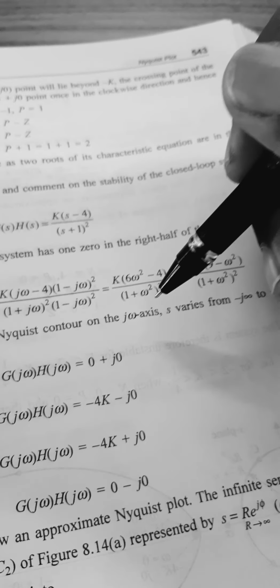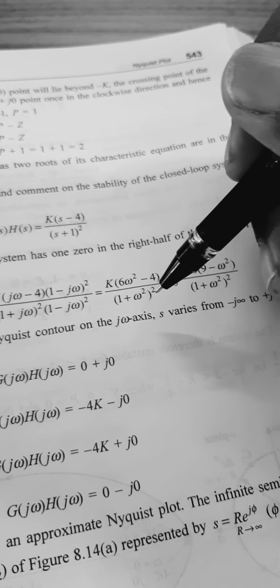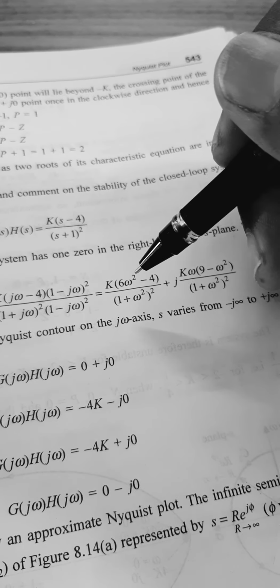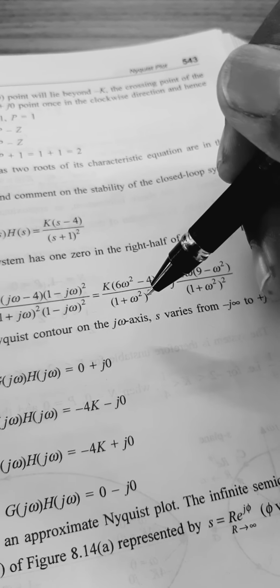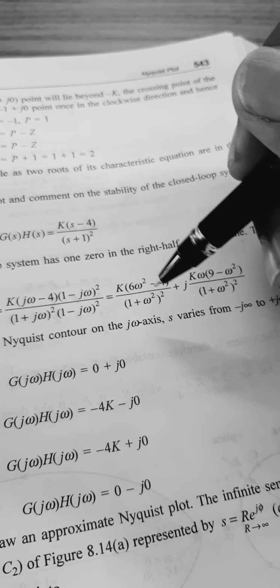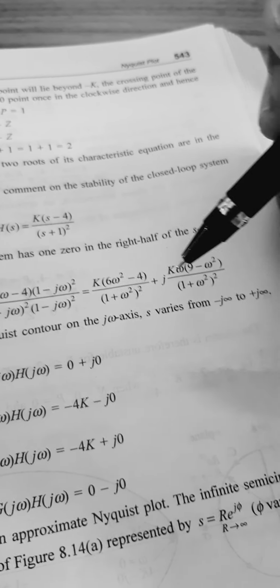Here infinity square all raised to square, so infinity raised to 4. So infinity square divided by infinity raised to 4. So some term divided by infinity square. So certainly it becomes 0.